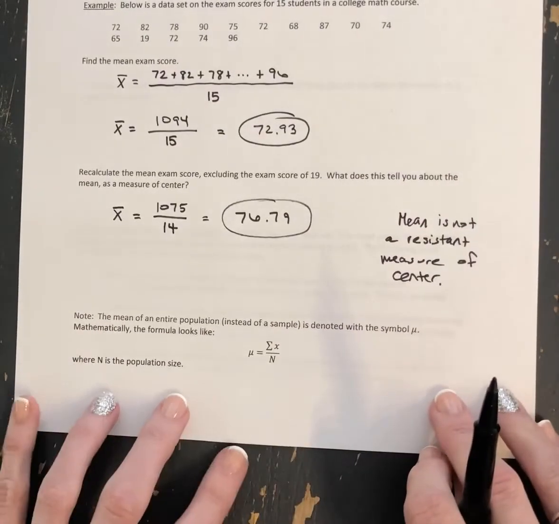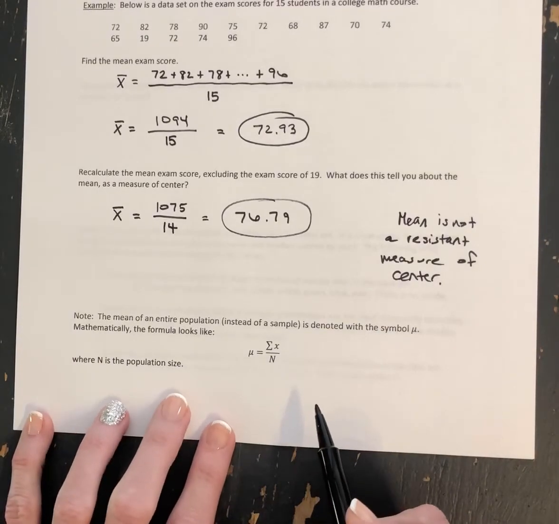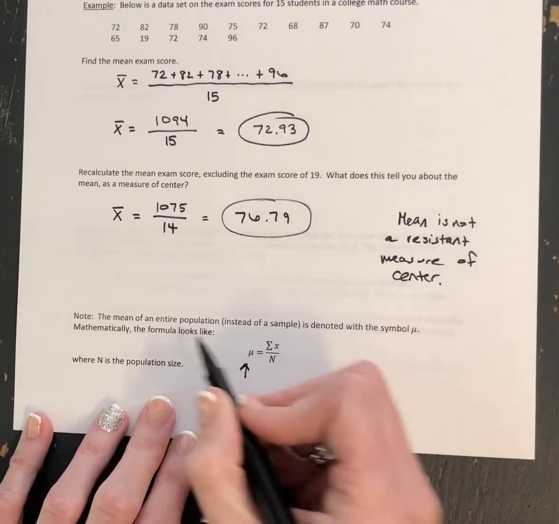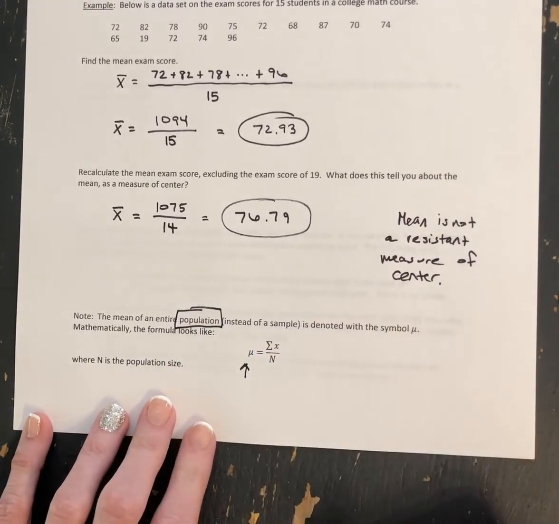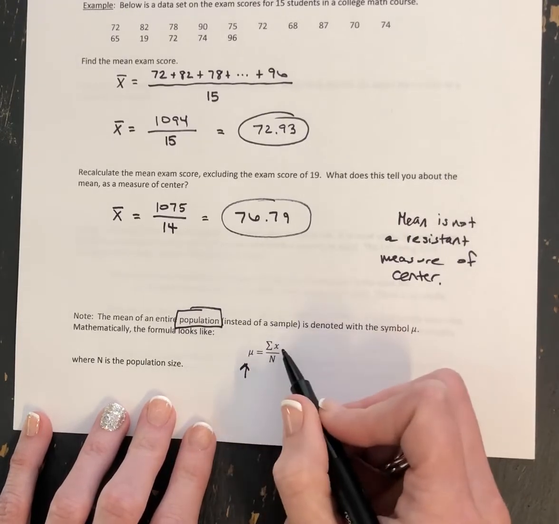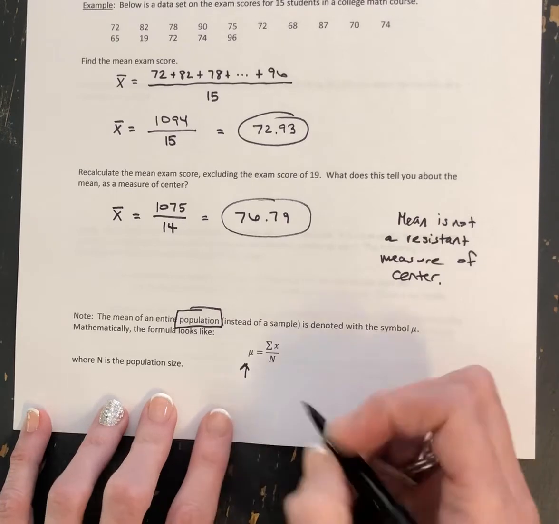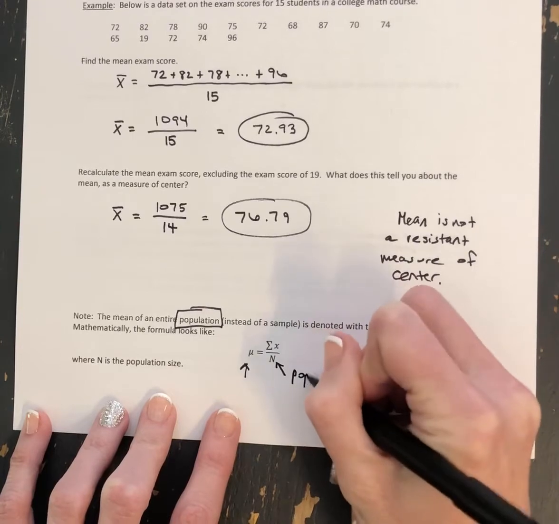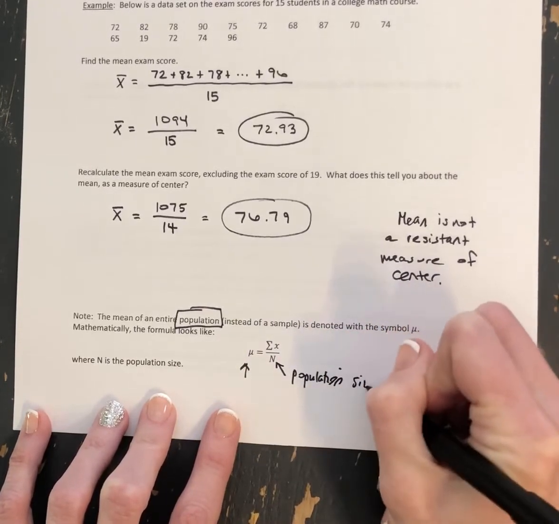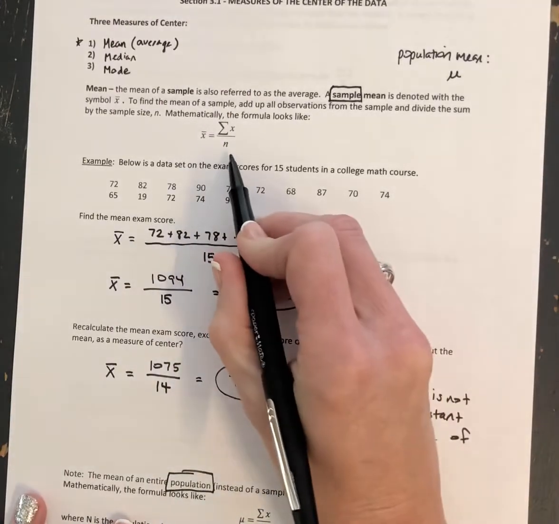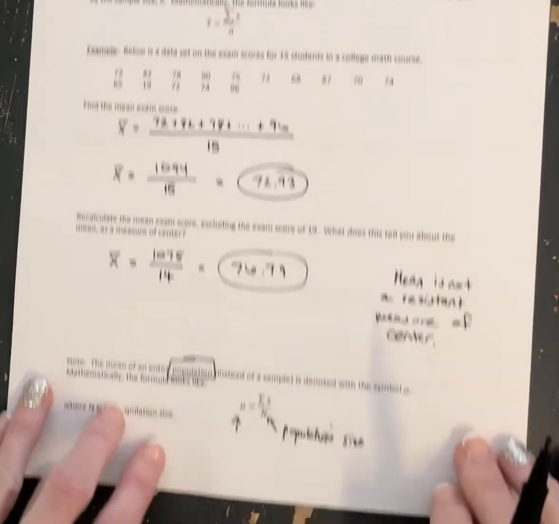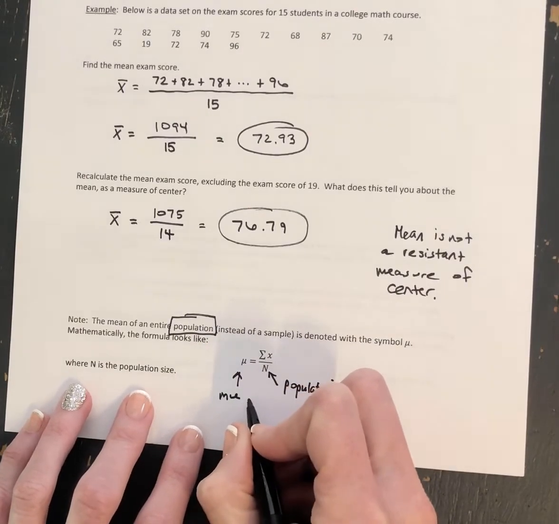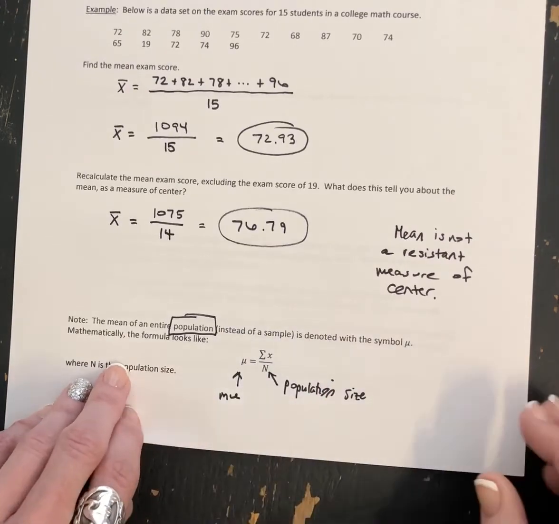At the bottom of the page, just as a quick summary of what I already gave you, is the change in symbol that we use if we're taking the mean for an entire population instead of a sample. The process is the same. Add up all the values and divide by how many there were. You'll notice we use capital N this time because capital N is population size, whereas lowercase n was sample size. And then we're using this Greek letter mu instead of x bar.